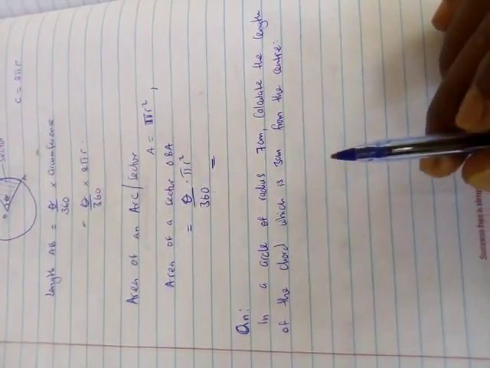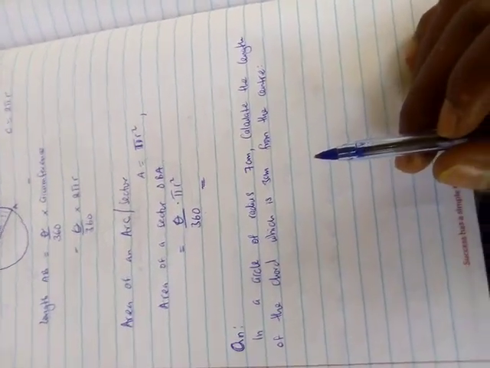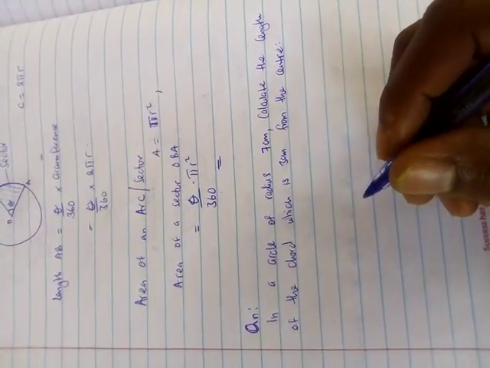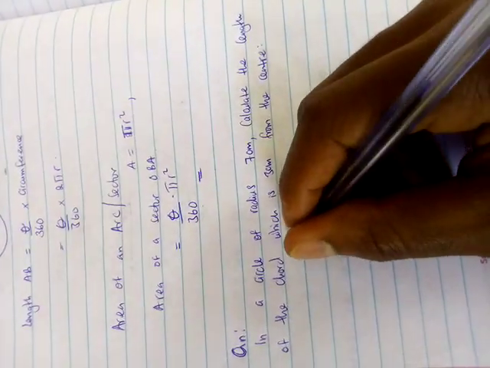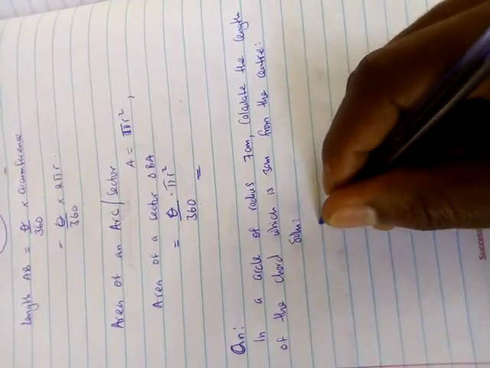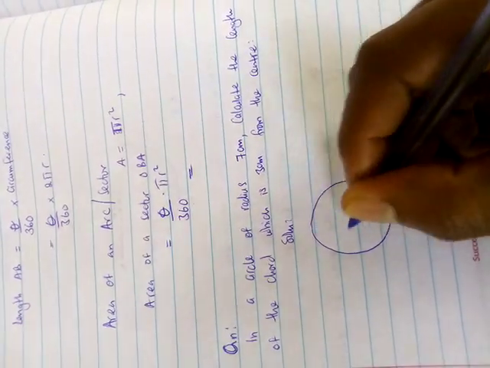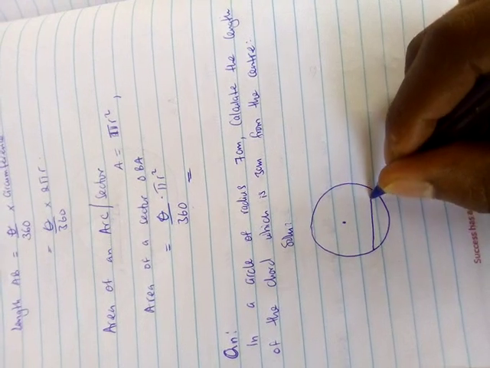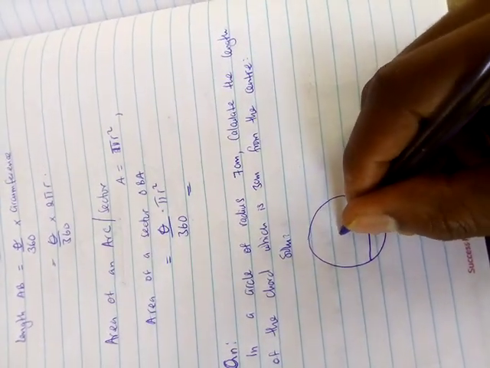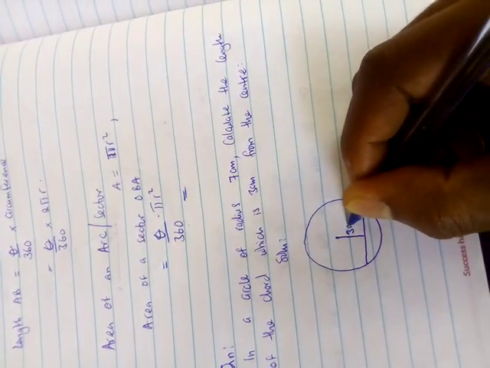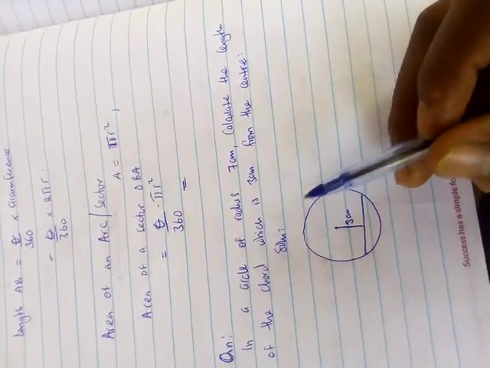So now we are going into the questions on the circle properties, because in the first videos we were only explaining some key terms that we're going to use. We have a circle of radius 7 centimeters, and we calculate the length of the chord, which is 3 centimeters from the center. If we try to sketch what they are talking about, I have here a center, I can have here a chord, and this chord is at a distance of 3 centimeters. The circle has a radius of 7.